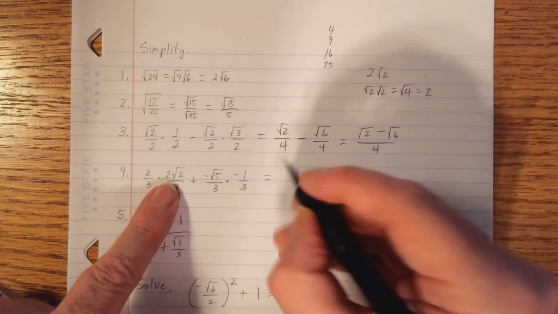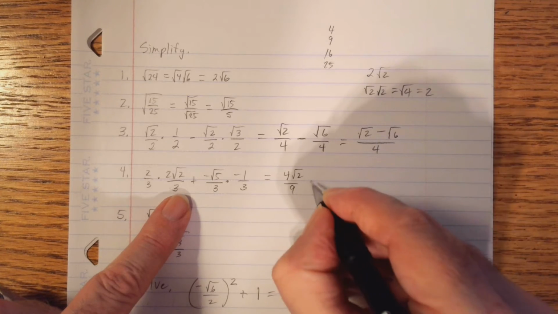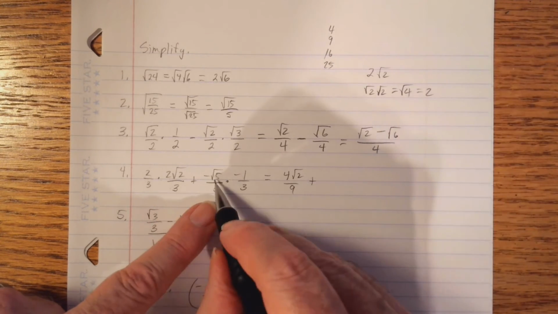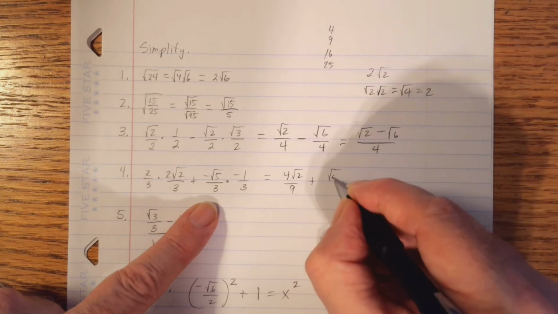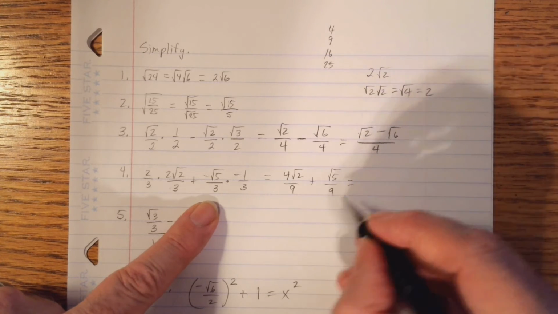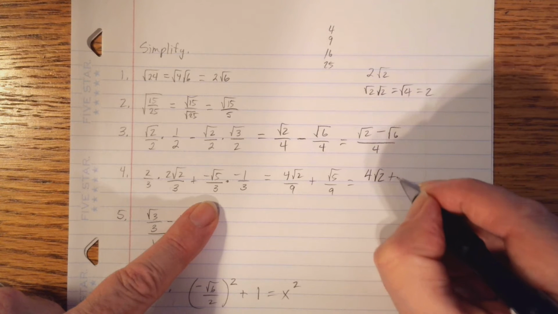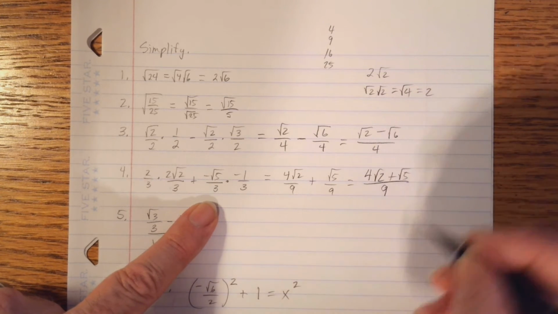So in this case here, we're going to have 4 square roots of 2 over 9. And I'm going to keep this positive because I'm multiplying a negative times a negative. And of course, 1 times anything is itself. So we'll get the square root of 5 over 9. So now we have a common denominator. This is 4 square roots of 2 plus square root of 5 over 9.